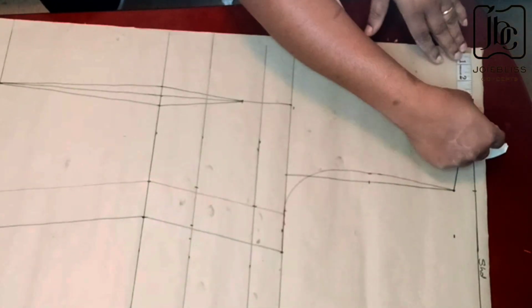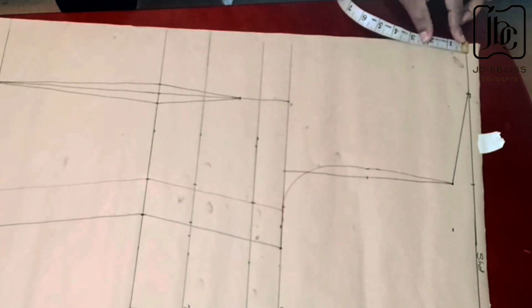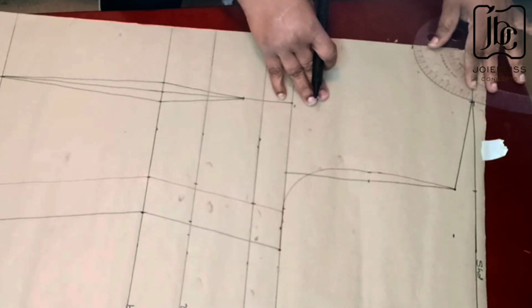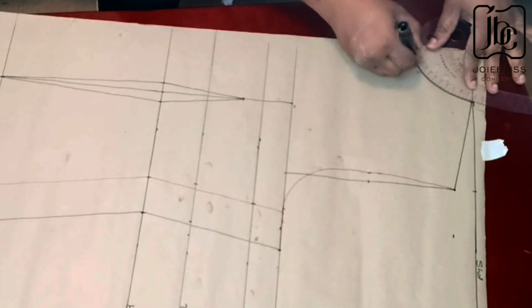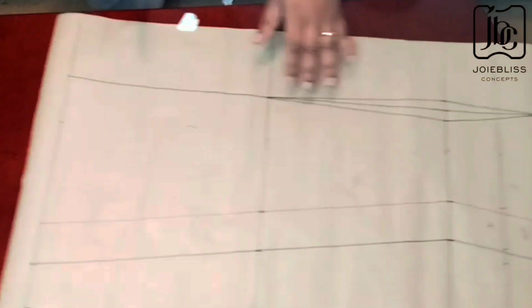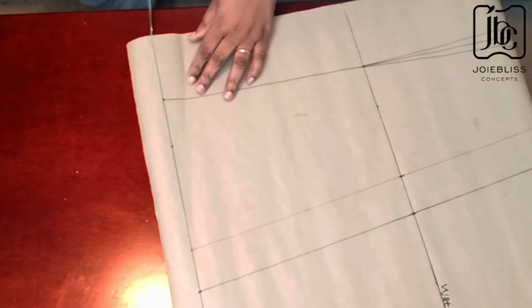Okay, then for the neck depth, I'll be coming down by 3 inches. 3.5 is not so bad. So now I'll be creating that curve. We are done with the front panel and here is me cutting it out.